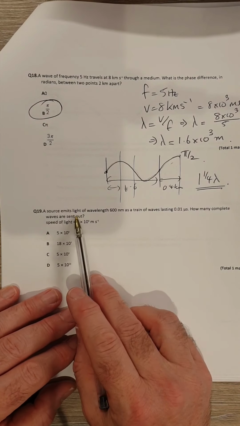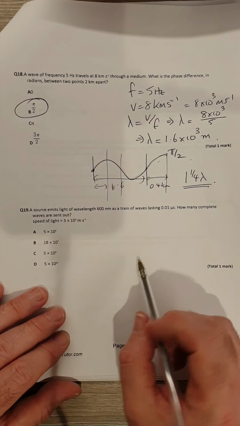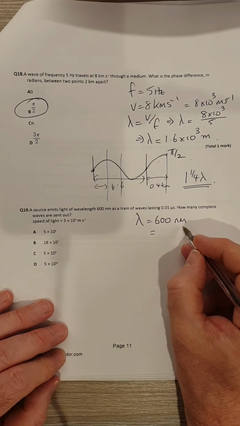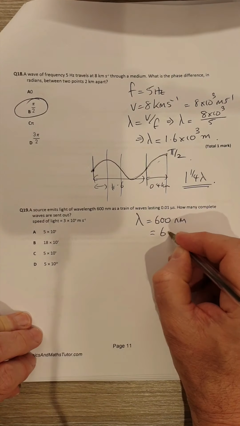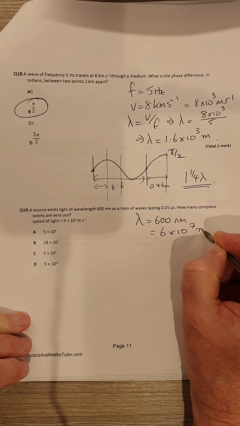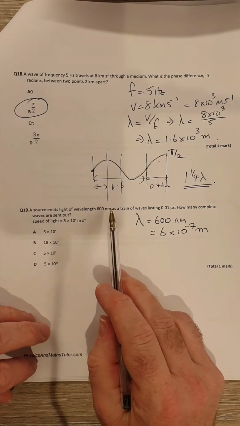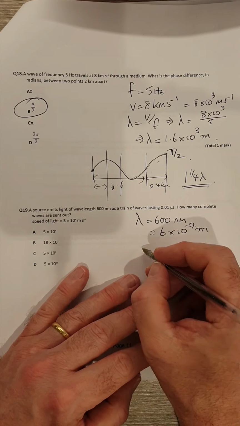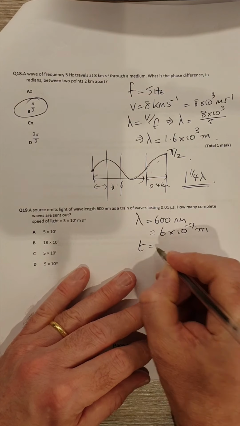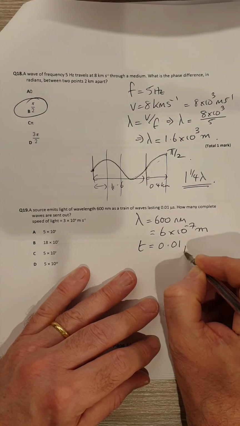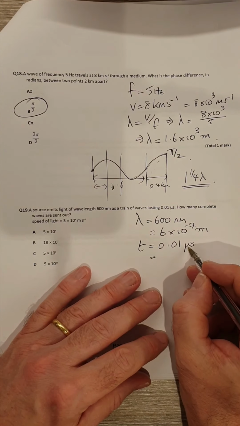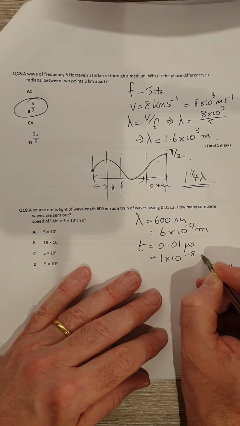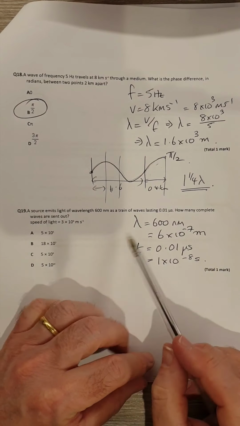Question 19. Source emits light of wavelength 600 nanometers. And remember, nanometers is 10 to the minus 9, so that gives me 6 by 10 to the minus 7, I beg your pardon, meters. As a train of waves lasting 0.01 microseconds. So time 0.01 microseconds. A microsecond is 10 to the minus 6, so that's 1 by 10 to the minus 8 seconds. So that's how long it lasts.